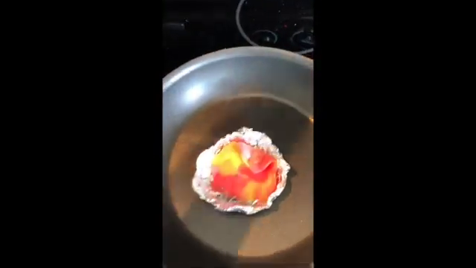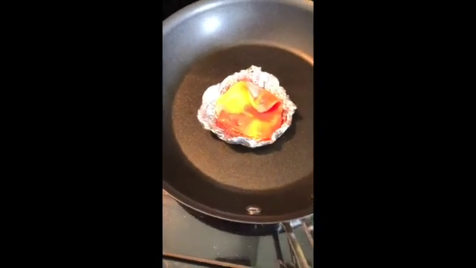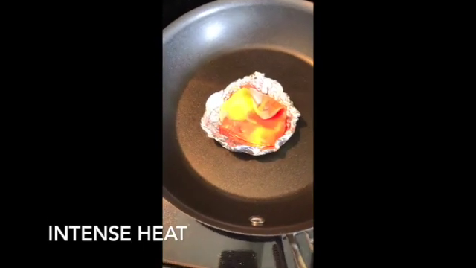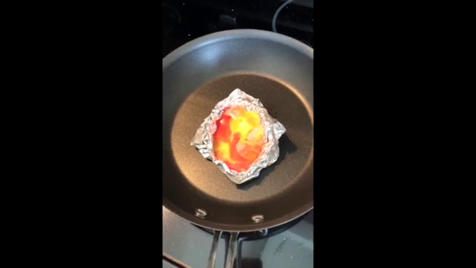Now, we are going to place our metamorphic rock on our heat source. I'm going to crank up the heat. Now, imagine this rock was now deep, deep, deep under Earth's crust, and we're going to let it melt. Moments later.